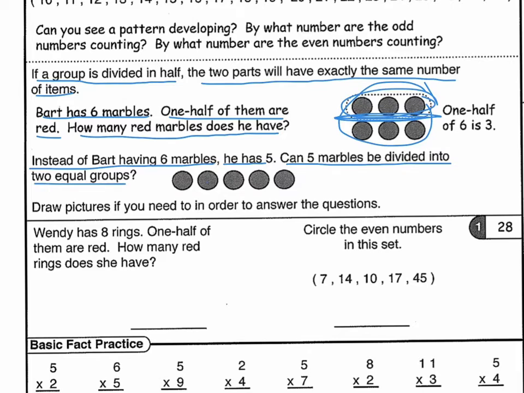1, 2, 3, 4, 5. There they are right there. Well, I can put 3 in one group and 2 in one group. And of course the answer is no. You can't divide those into 2 equal-sized groups. So finding half of 5 is a little bit more complicated. We're not going to learn how to do that now.